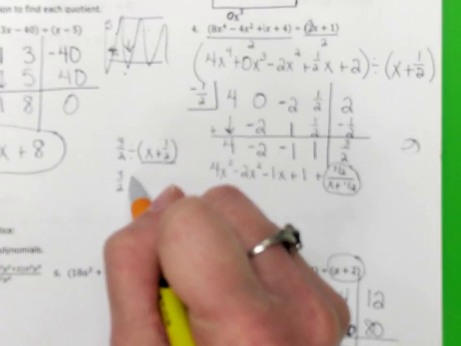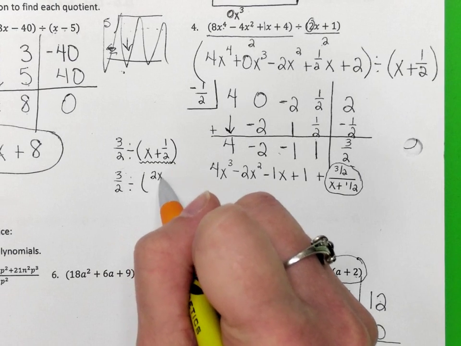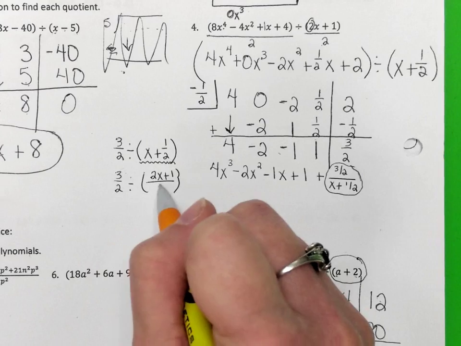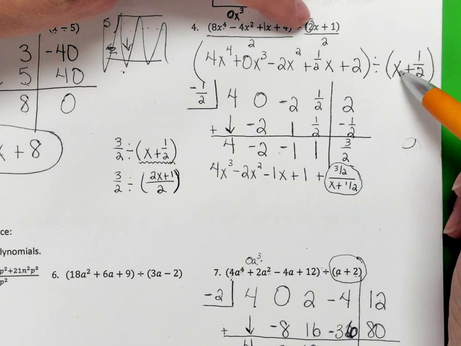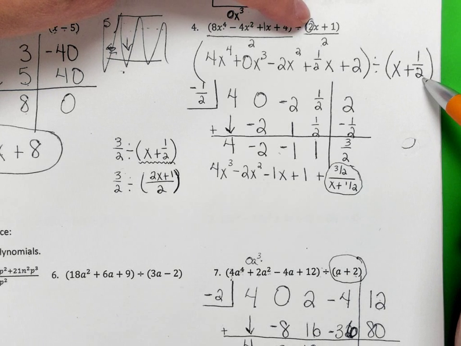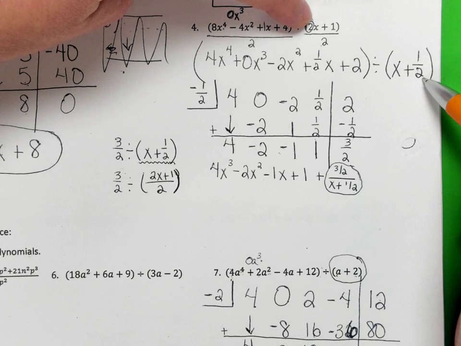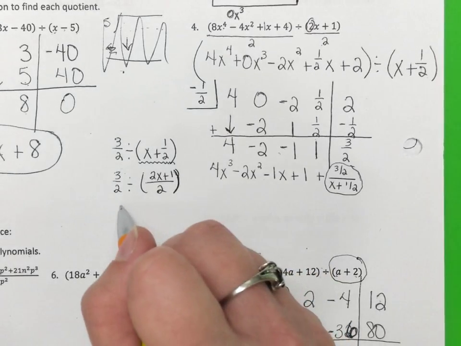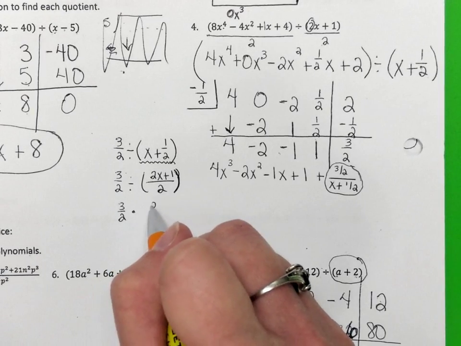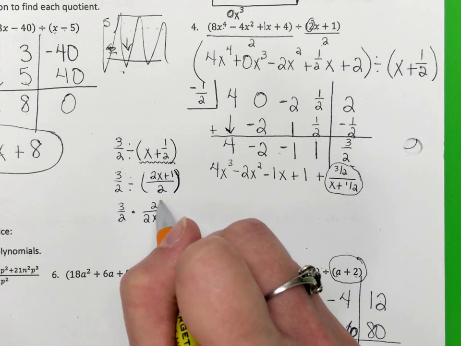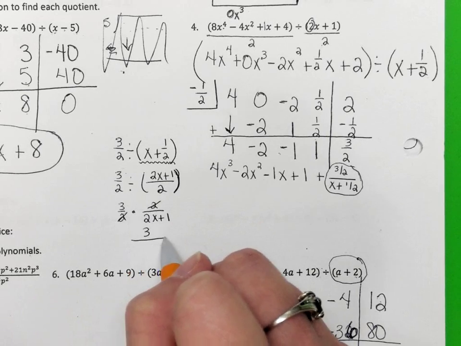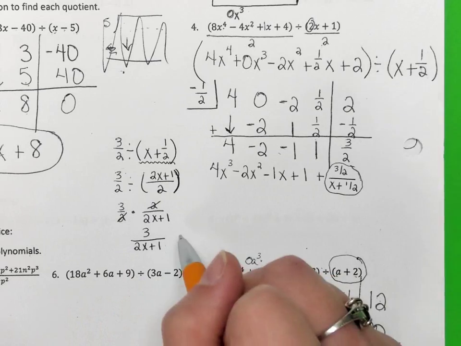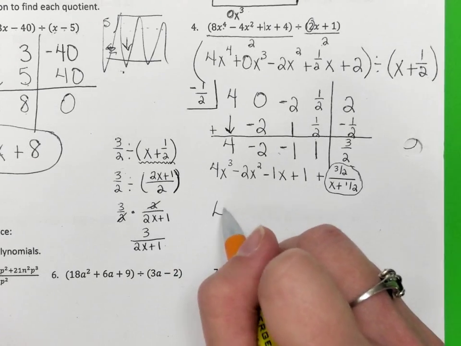Let me write it down and I'll show you what I did. Hold on. Okay, right here. Do you see how these two are the same? 2x plus 1 over 2 and x plus 1/2. You see how they're the same thing? Anybody lost about how they're the same thing? Okay, now you can do keep, change, flip. There you go. And what happens? The 2's cancel out. And what do I have left? Oh. 3 over 2x plus 1. They canceled out. That goes right here in the place. That's my final answer.